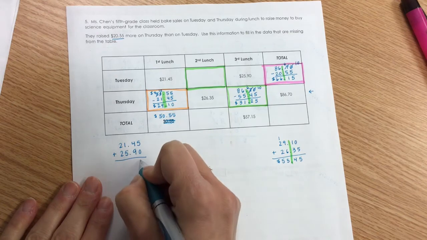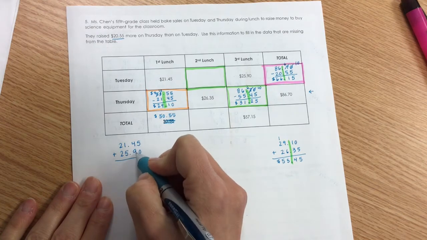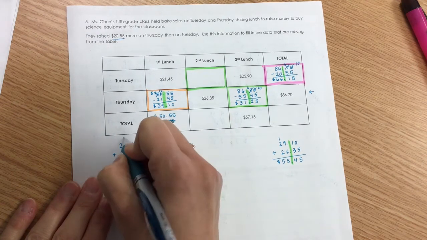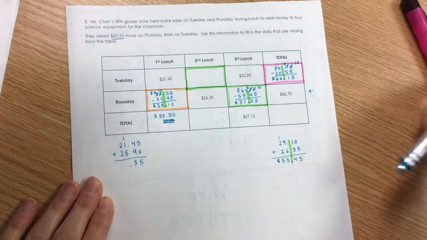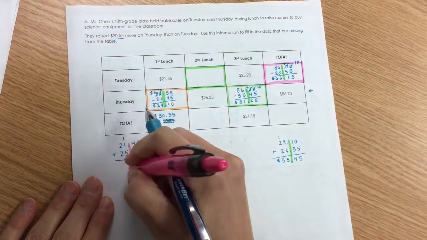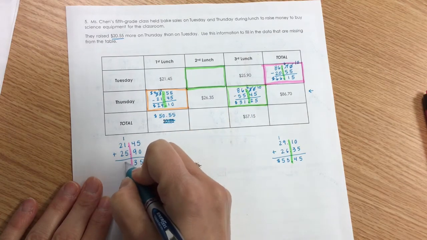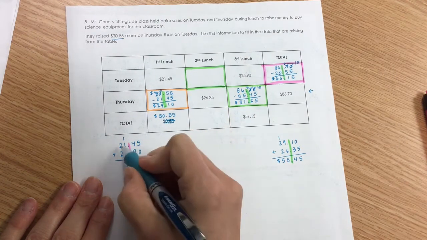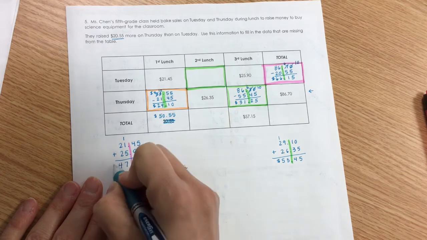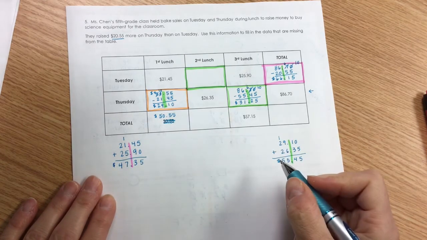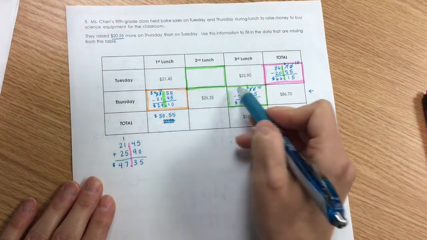Five plus 0 is 5. 4 plus 9 is 13. Bring down my decimal point. 1 plus 1 plus 5 is 7. 2 plus 2 is 4. So that's when we're adding these two.